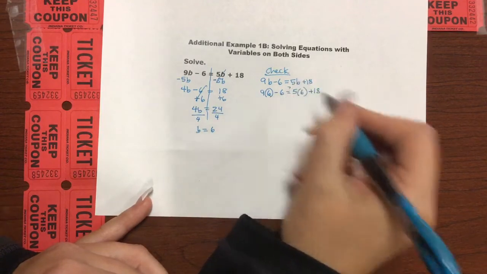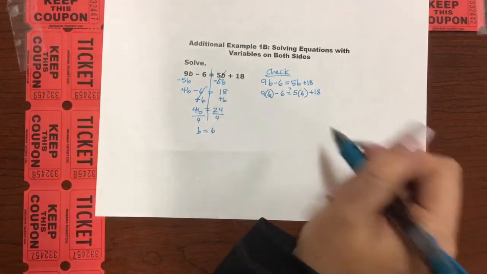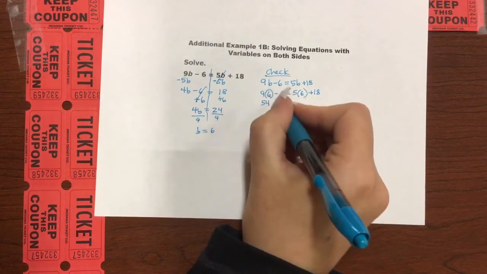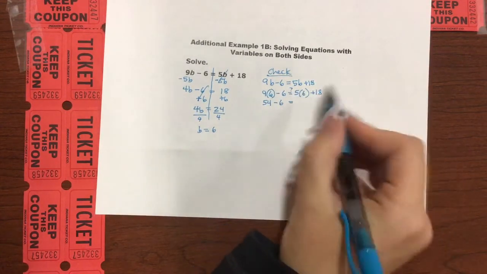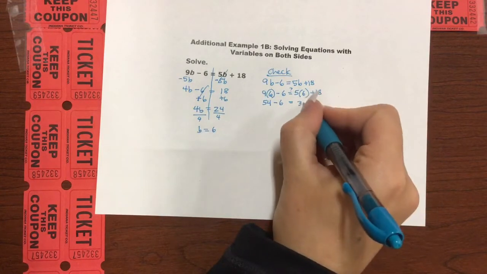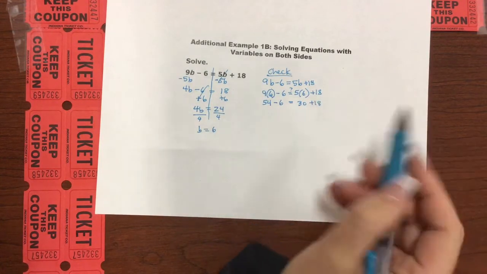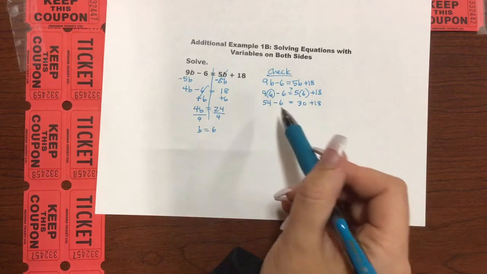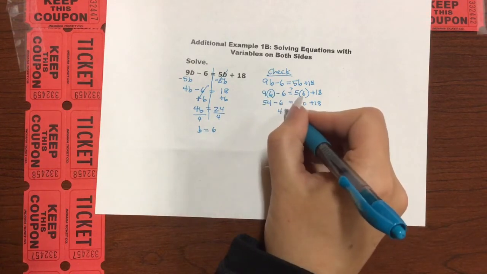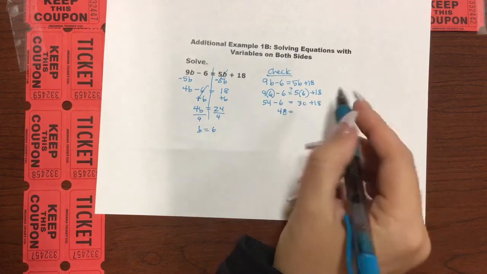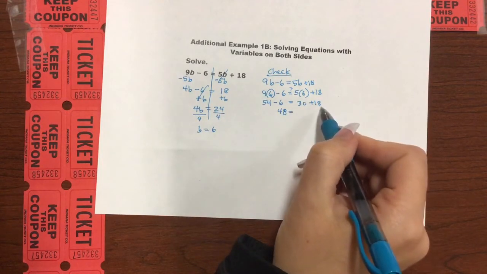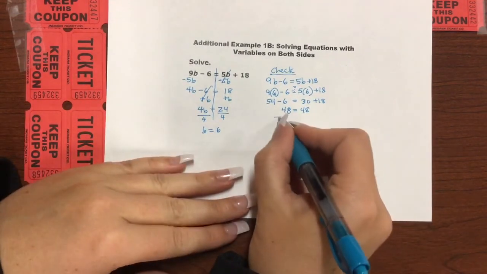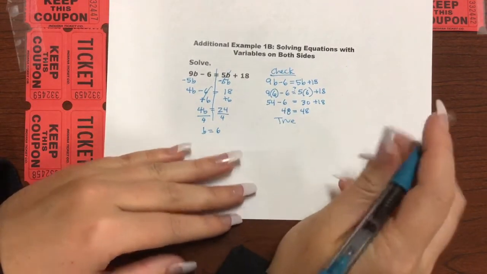Do these equal? I don't know. We're going to figure it out. So we have to do order of operations. 9 times 6 is 54 minus 6 equals 5 times 6 is 30 plus 18. 54 minus 6, what would that be? I think 48, right? And 30 plus 18, 30 plus 10 is 40, plus 8, 48. Hey, all right.